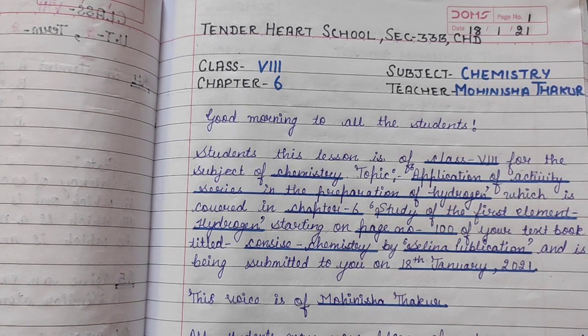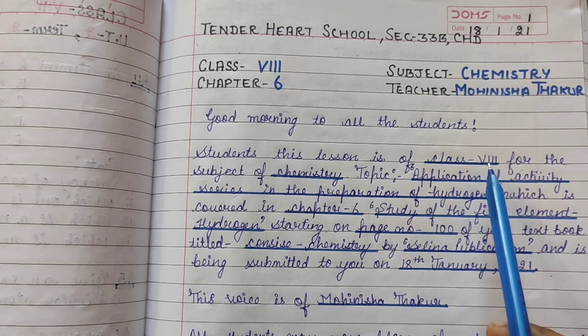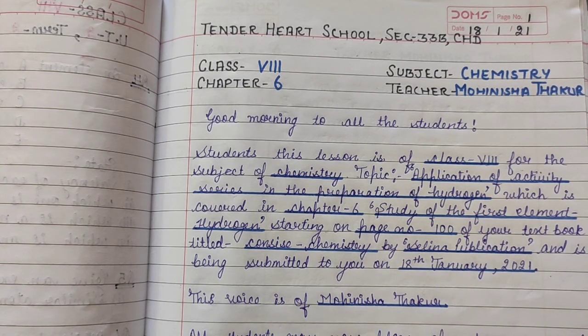Students, this lesson is of class 8 for the subject of chemistry.